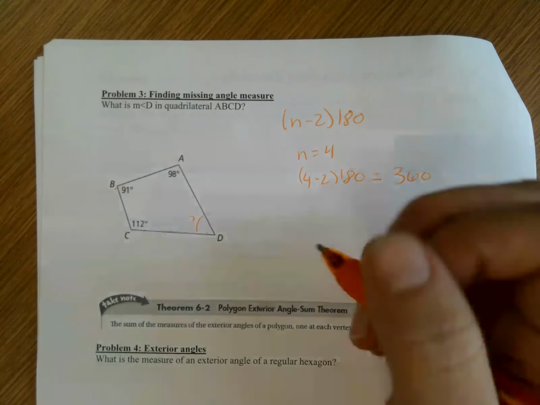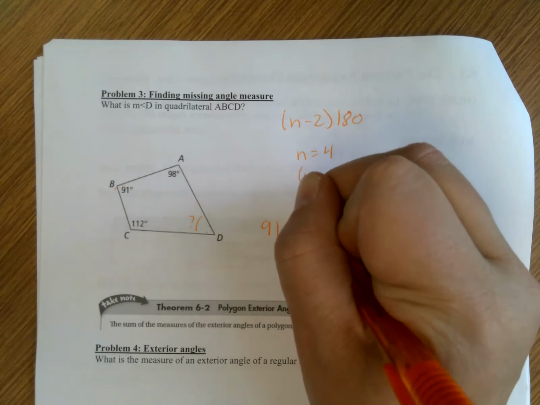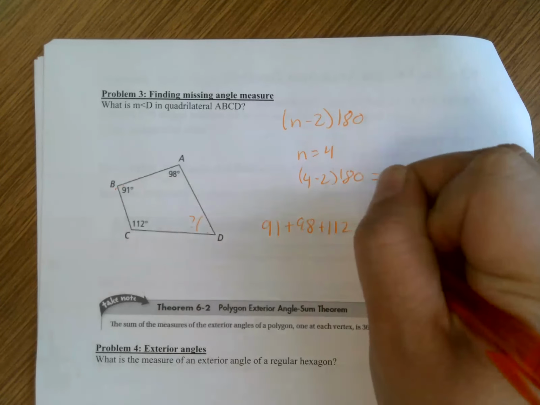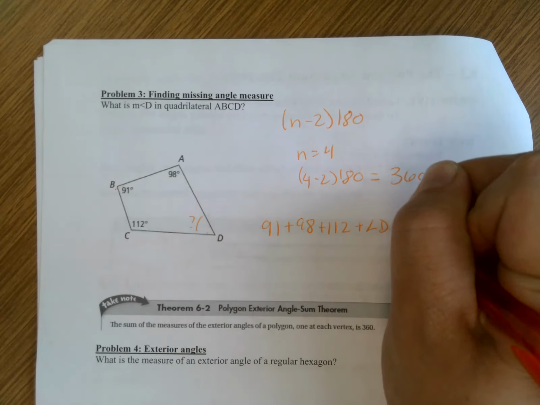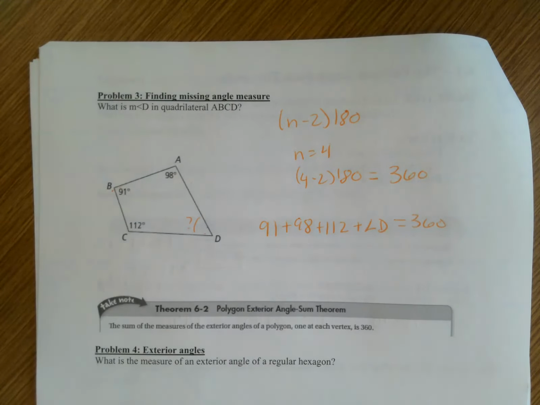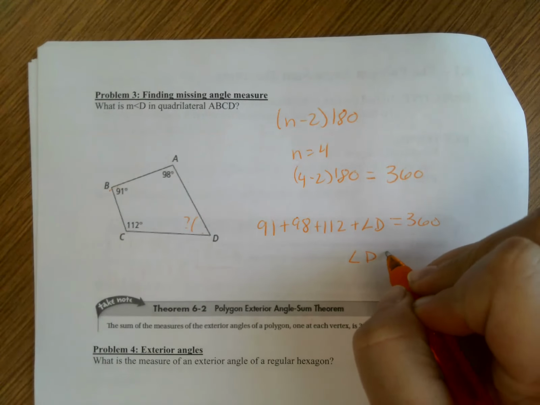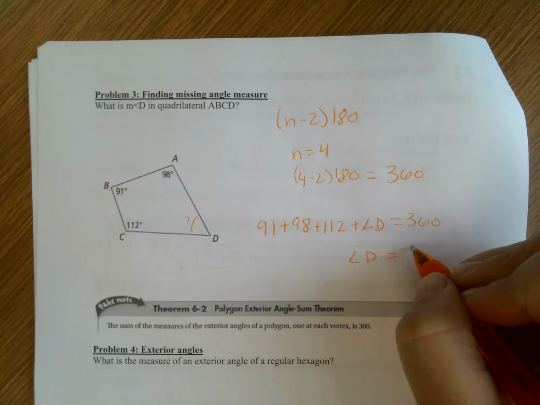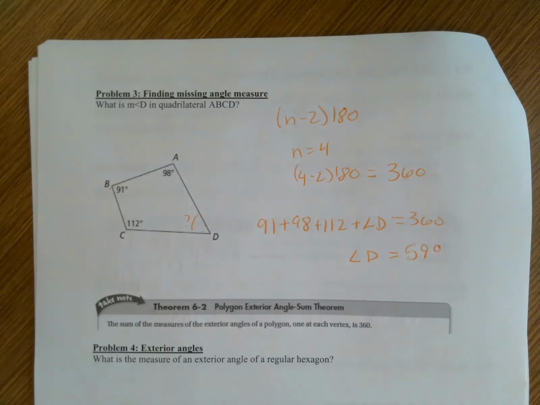So I can set up the equation 91 plus 98 plus 112 plus angle D is equal to 360. Pause the video and finish solving that. You should get angle D is equal to 59 degrees.